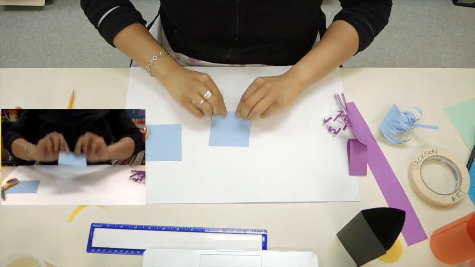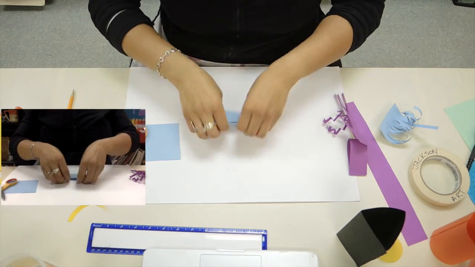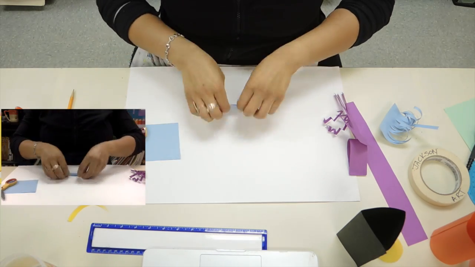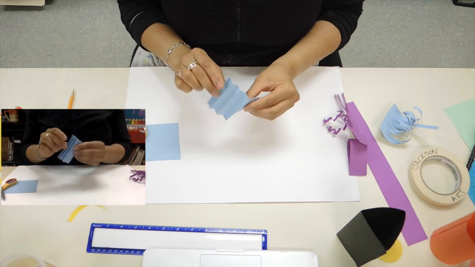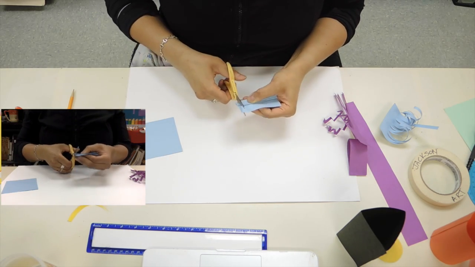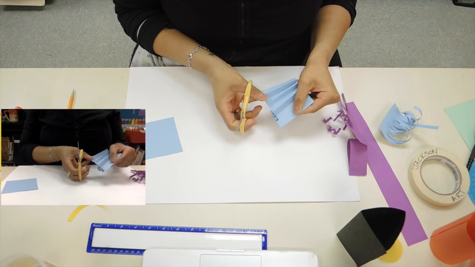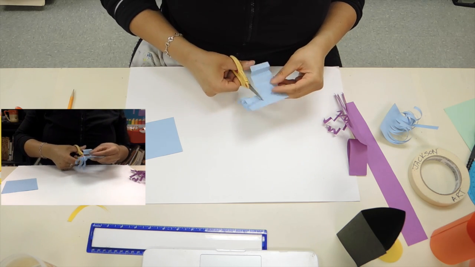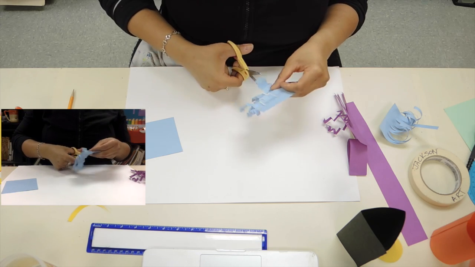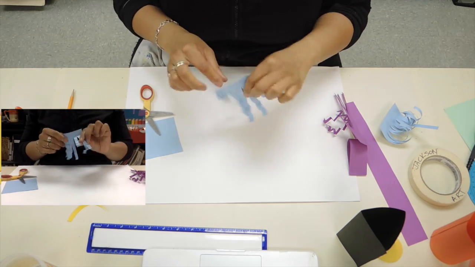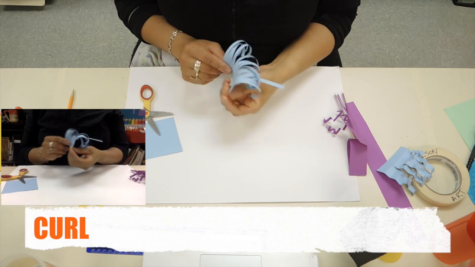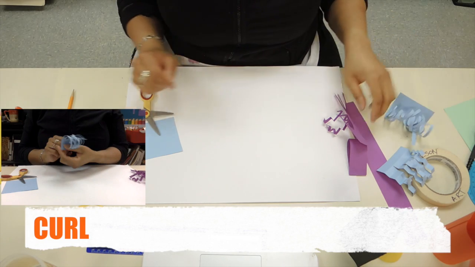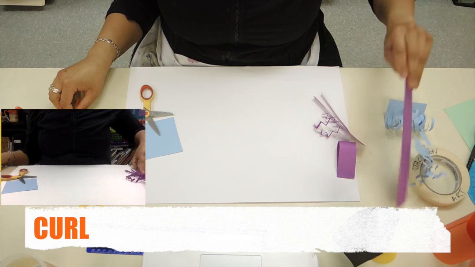And before I start cutting my fringe, I'm going to fold it back and forth like you're making a fan. You want to leave part of the other end of it unfolded. Now what I'm going to do is cut my paper. You can cut it folded, or you could unfold your paper and cut your fringe that way. So I showed you how to curl your fringe. You could also just curl your paper.